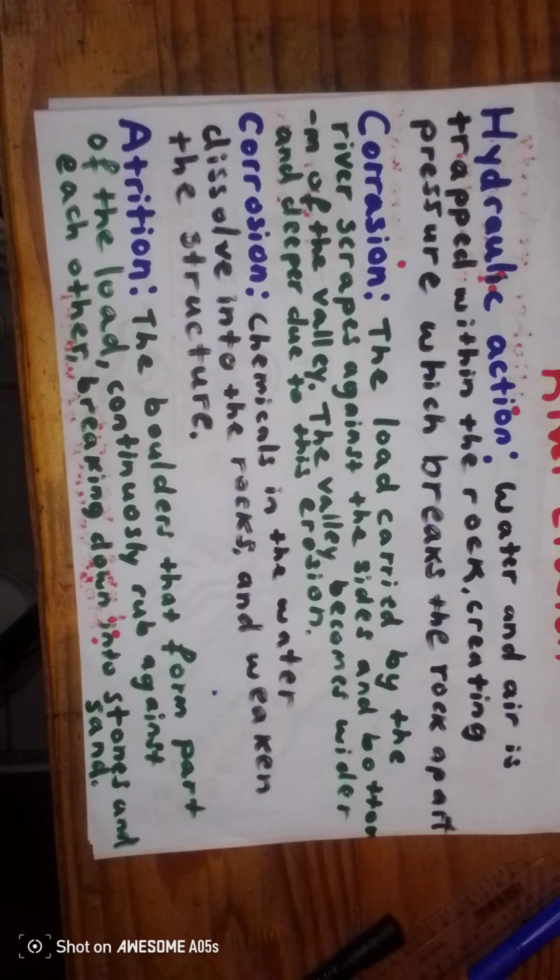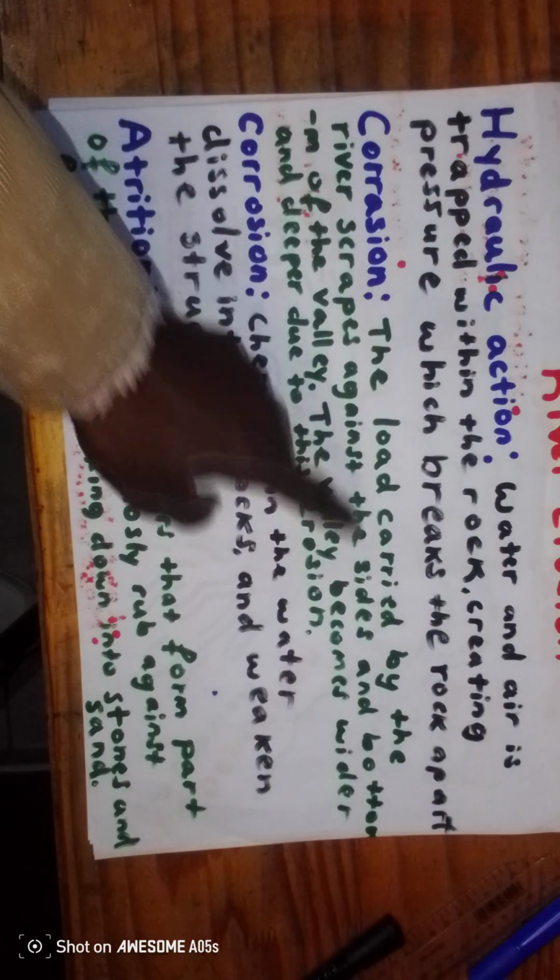It takes rocks, it takes sand, because it moves through the valley, okay? Which is rocky terrain, which is full of rocks and sand, and it's through mountains, okay? And so corrosion happens when the load, that being the rocks, the sand that I'm talking about, that's been carried by the current of the water, the load carried by the river scrapes against the sides.